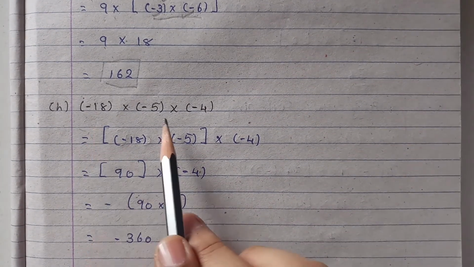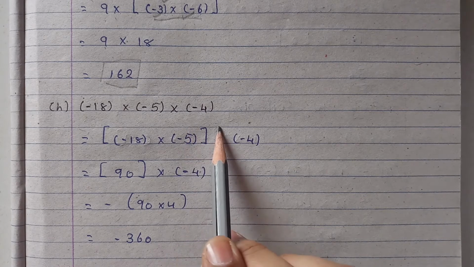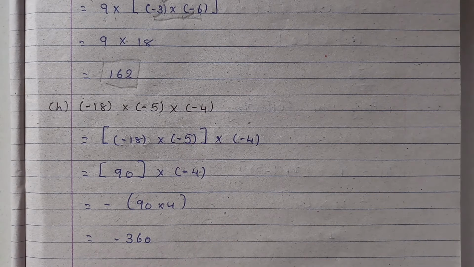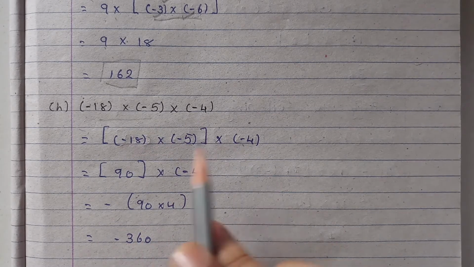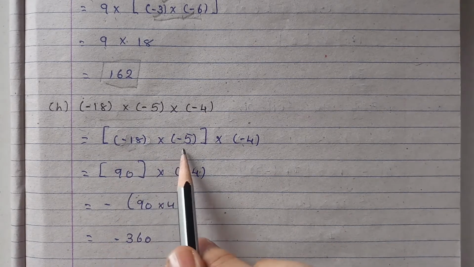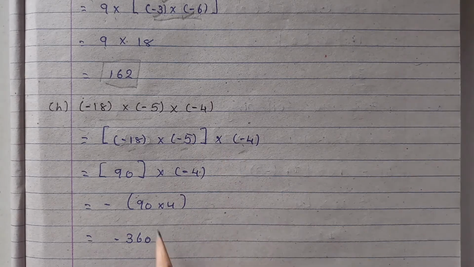And last question number H. Minus 18 multiply minus 5 multiply minus 4. Same theory we had applied in F and G. We'll make a group of 2 and we'll multiply the third separately. So minus 18 into minus 5 into minus 4.